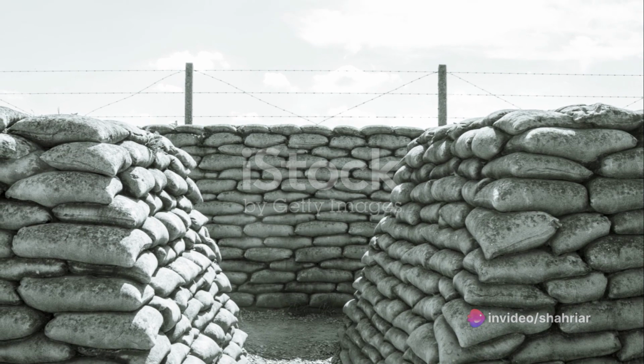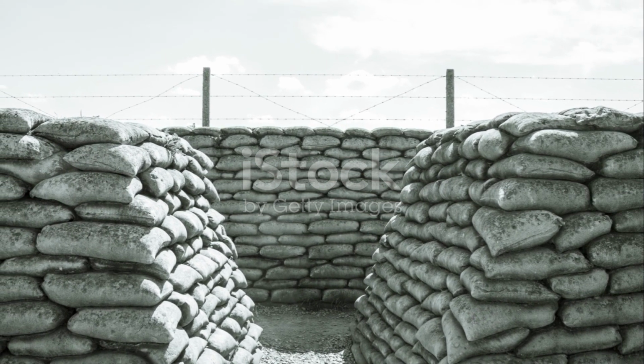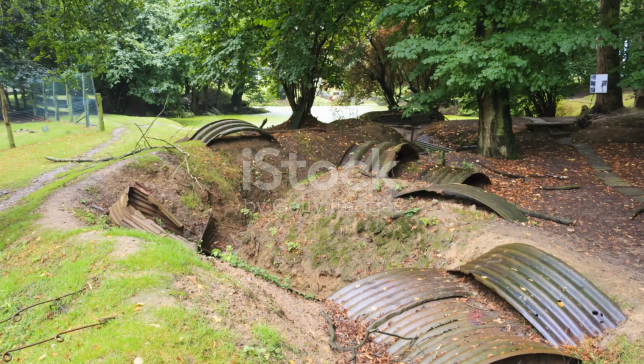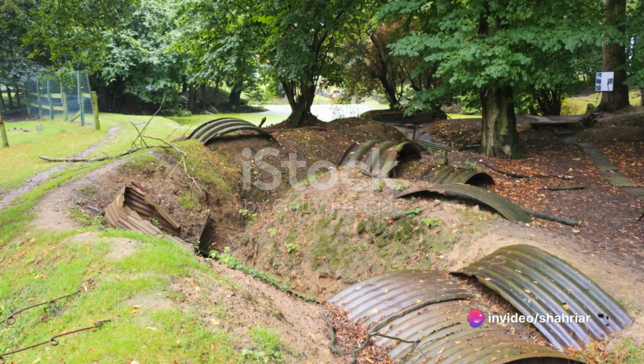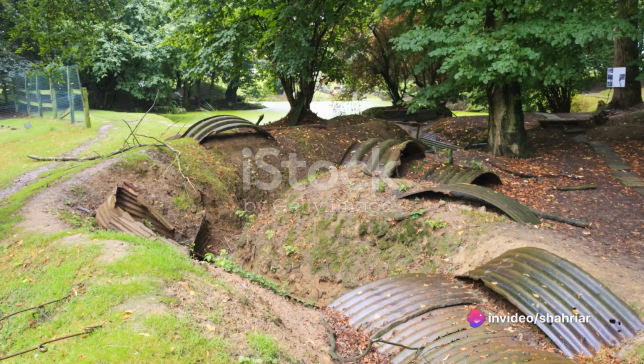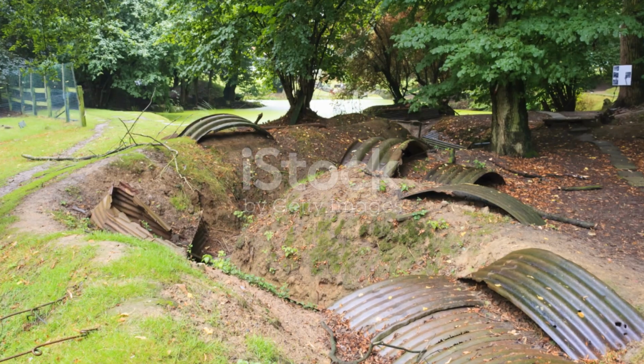The war was fought on multiple fronts. However, the Western Front, a series of trenches stretching from the English Channel to the Swiss border, is often the most remembered. Soldiers lived in these trenches, facing horrific conditions and the constant threat of artillery fire.